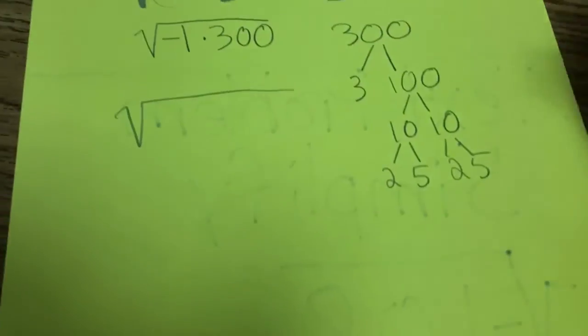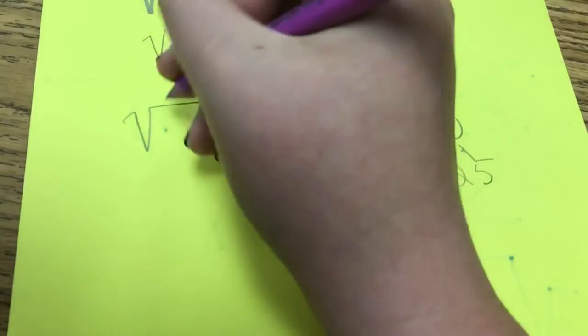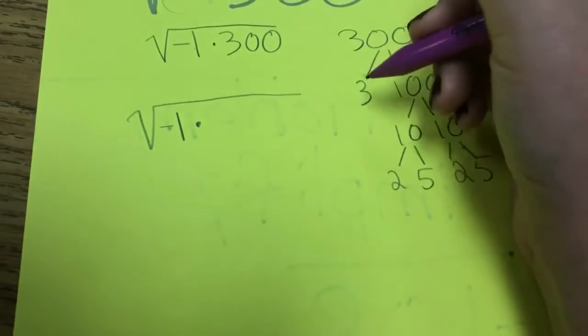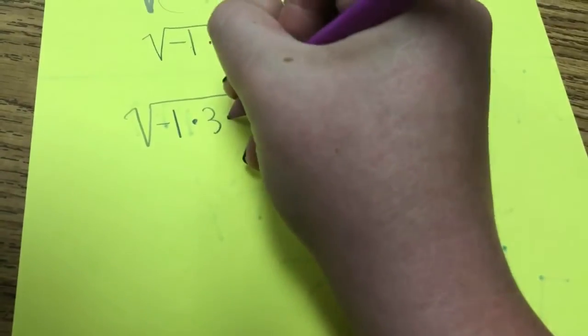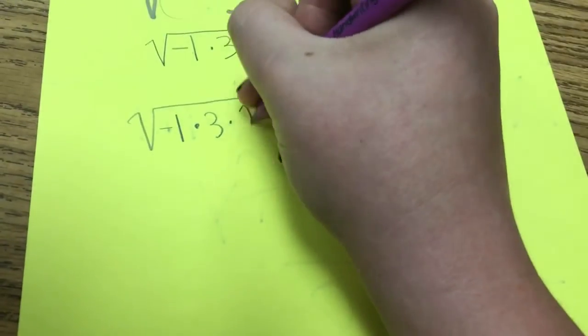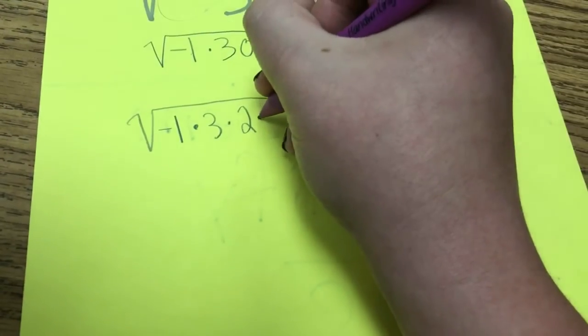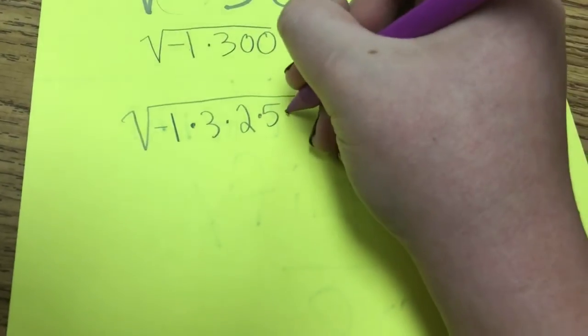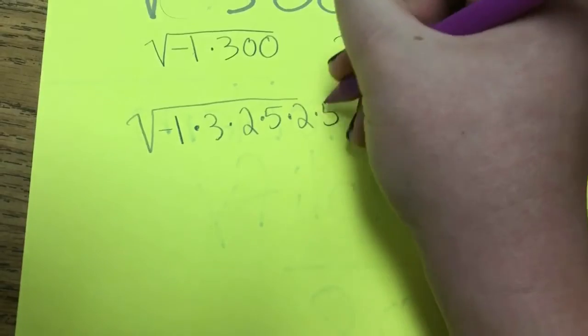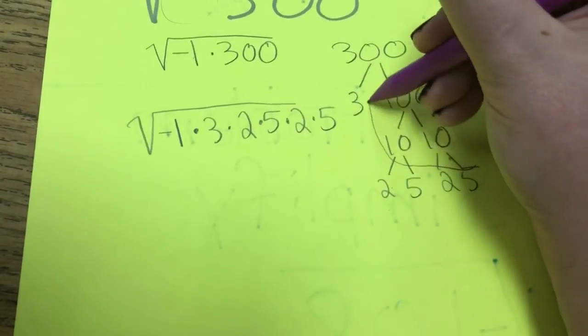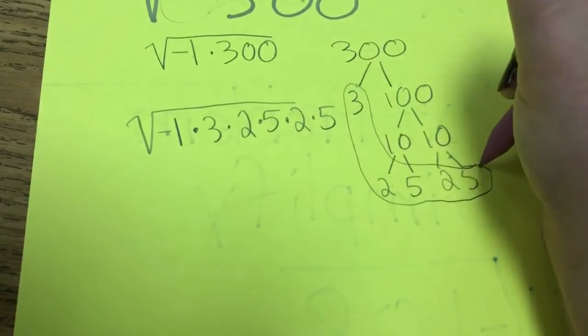So in my square root, I have negative 1 times my 3 times my 2 times my 5 times my 2 times another 5. I was looking at the bottom of my factor tree.